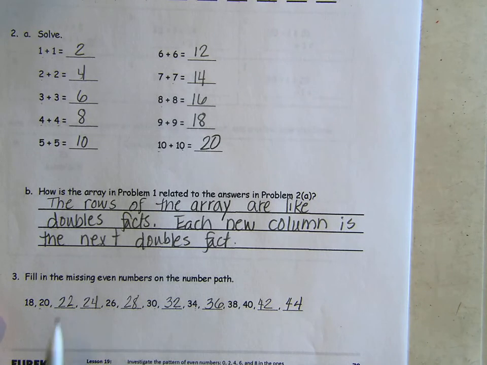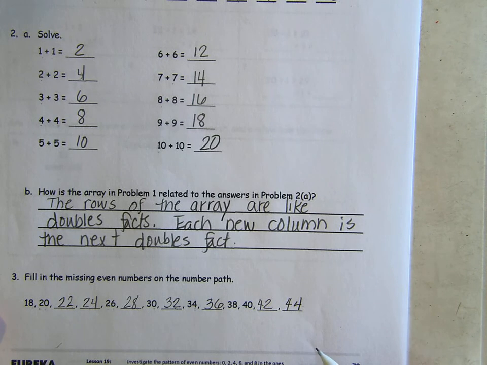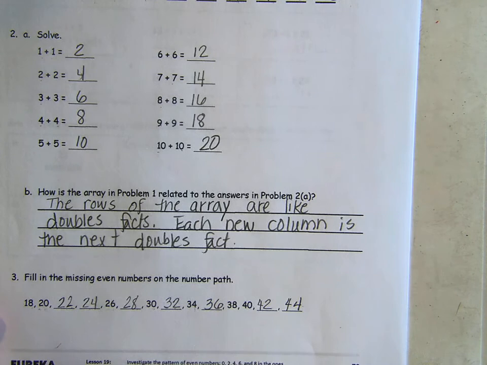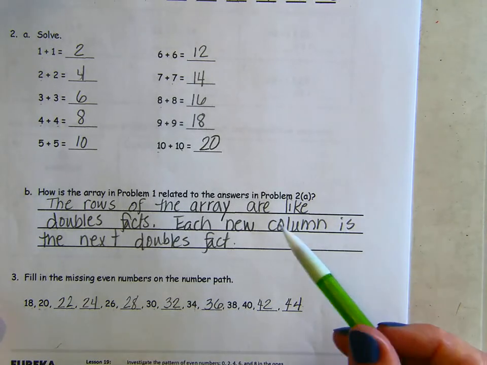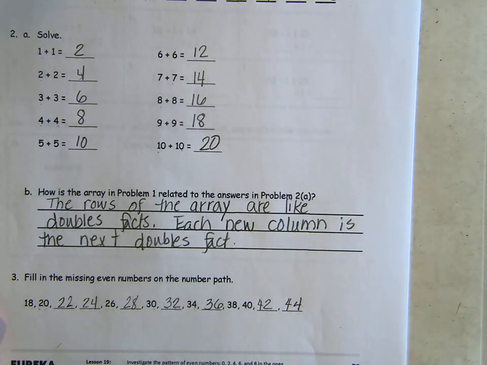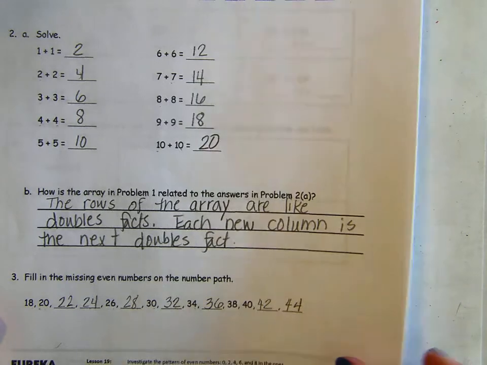That pattern just continues. 8, 0, 2, 4, 6, 8, 0, 2, 4, 6, 8, 0, 2. And it just always continues. Those even numbers are always going to have those digits in the ones place. If you need to pause to catch up, especially on the writing, go ahead and pause now. Go on to the second page.